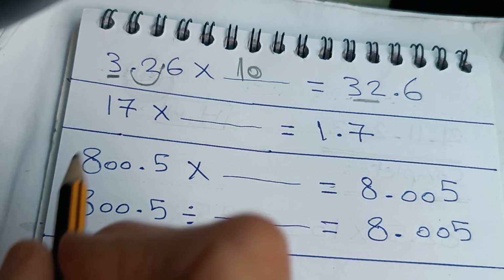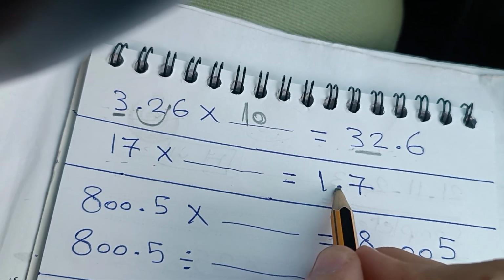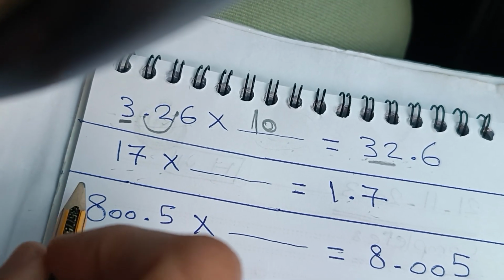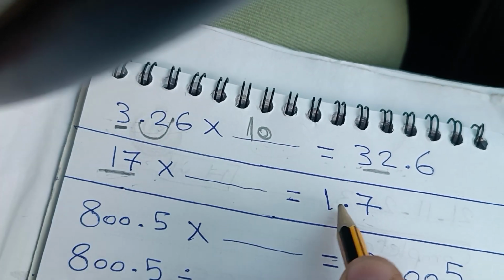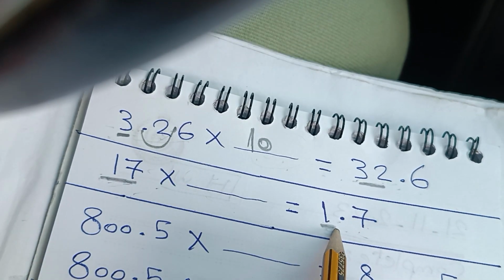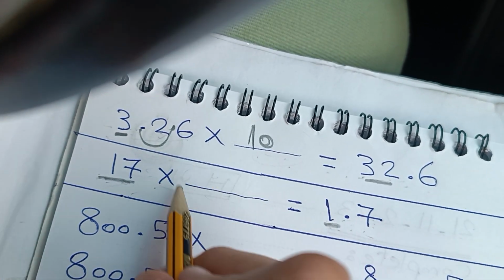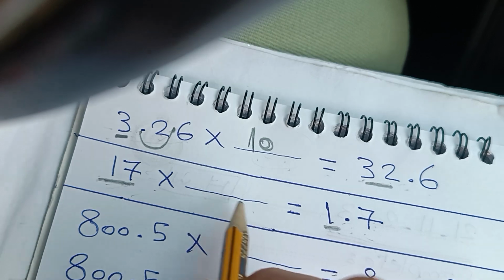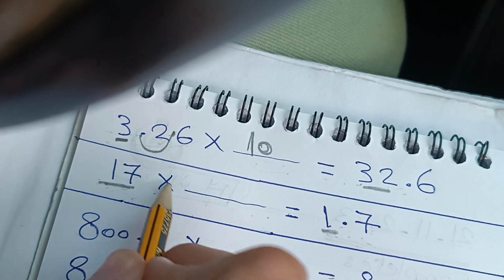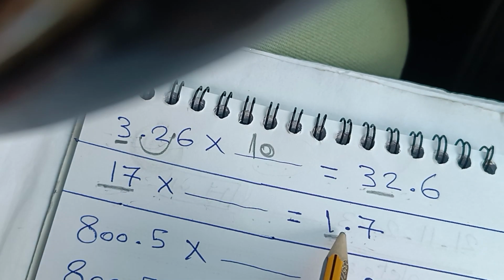Let's check another one. I have 17 whole multiplied by some number to equal 1 and 7 tenths. I have the same digits here, but did the value of my number decrease or increase? It was 17 in the whole part and now it's 1. So it decreased. It went smaller, from 17 to 1 whole and 7 tenths. So did I multiply by a power of 10 or by a decimal? It's by a decimal, because in normal multiplication we increase the value, but here we multiplied and decreased the value of my number.